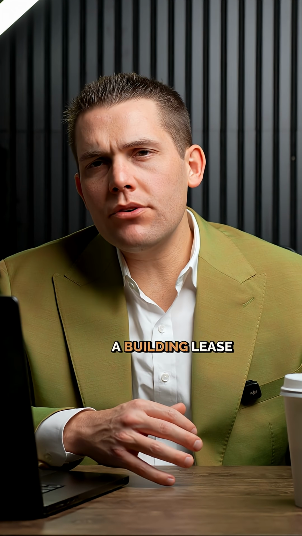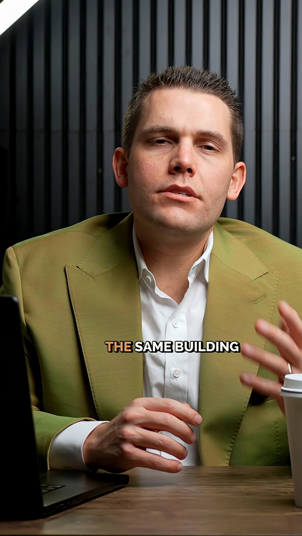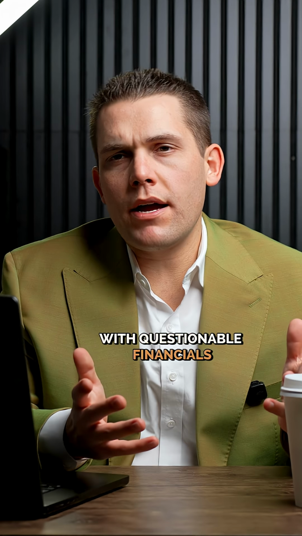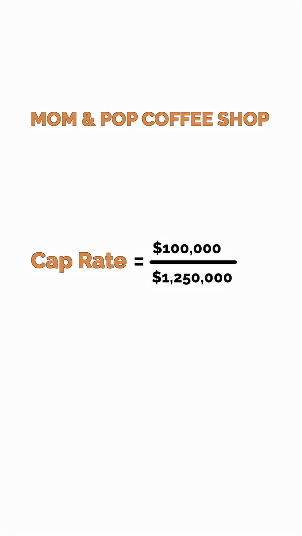For example, a building leased to Starbucks on a 15-year lease term with $100,000 in NOI may sell for $2 million. That's a 5% cap rate, very high price, low cap, high price. The same building leased to a mom and pop coffee shop with questionable financials and only 2 years remaining on the lease may sell for $1.25 million. That's an 8% cap rate. High cap rate, lower price.